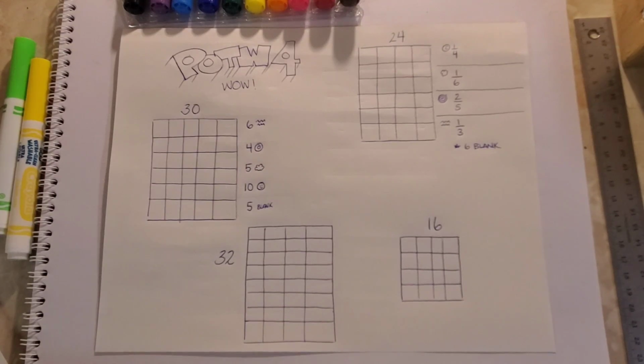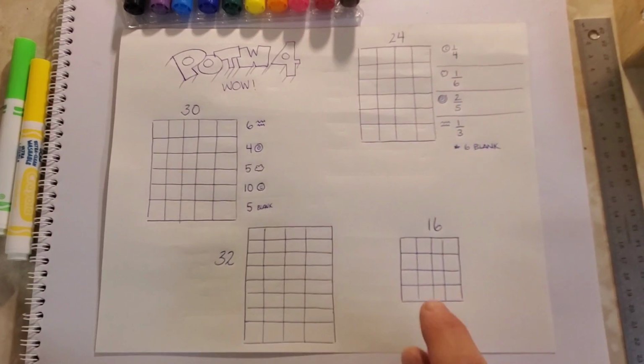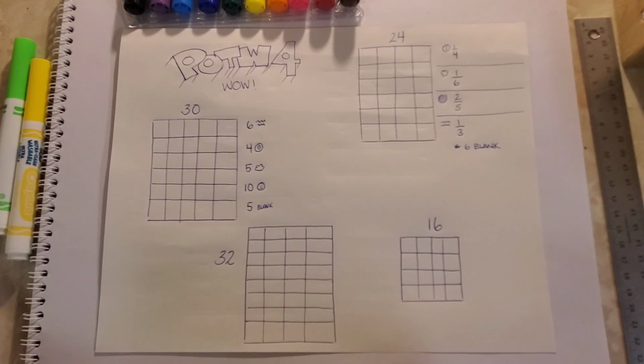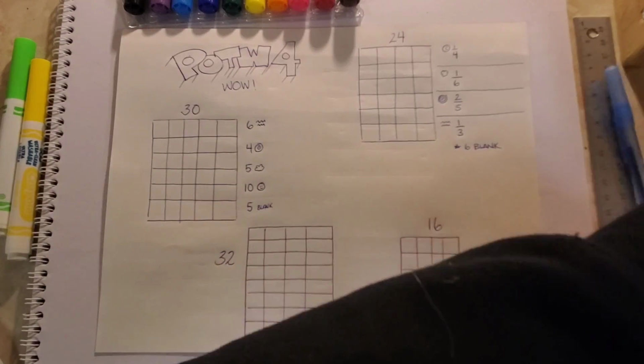So on the first question, we have a grid divided into 24 squares. You're going to follow the steps to doodle in some of the squares. Read the steps carefully and do them in the order that they are given. No square can have more than one doodle in it. So what we were asked to do first was to draw a smiley face in 1/4 of the squares.